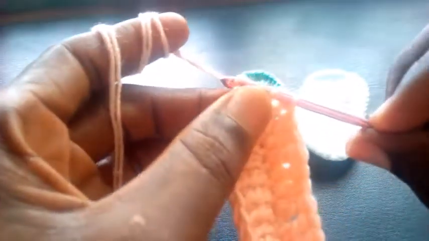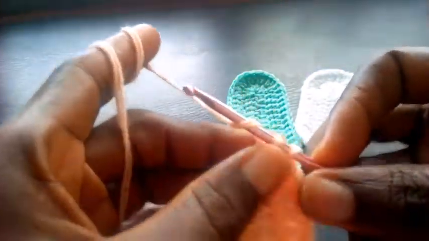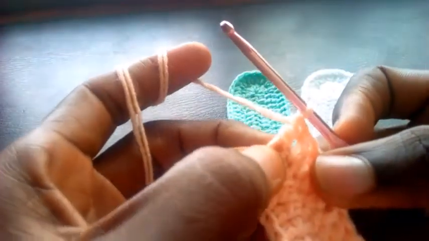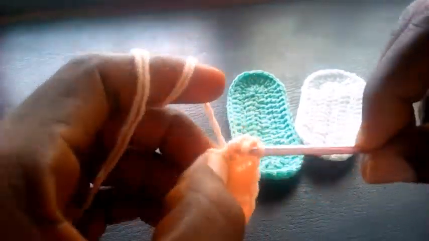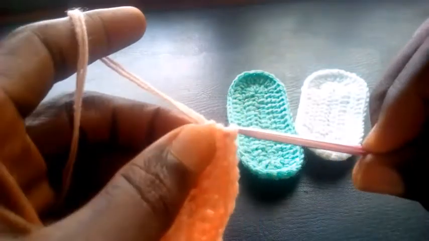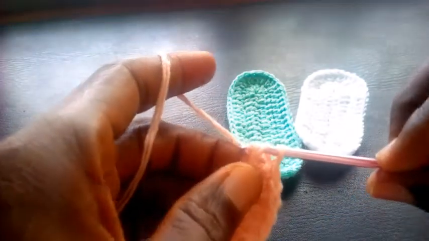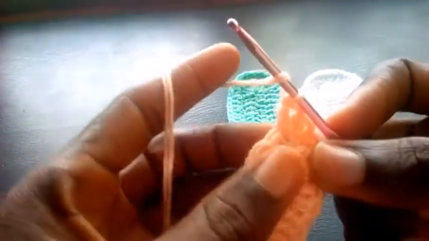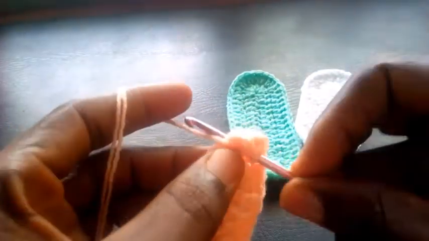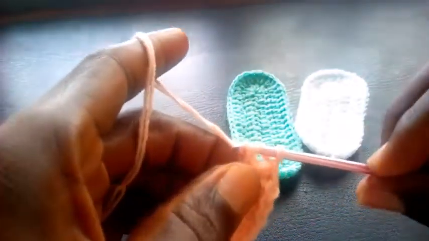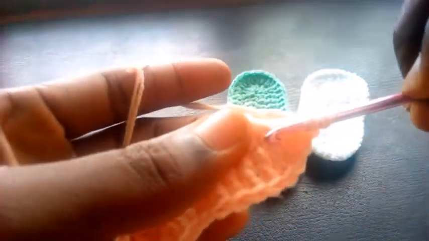So in this last one I will be making 5 double crochet. I've made one, so I'm going to make another 4, making 5 in this last loop. That's 2, 3, 4, 5.